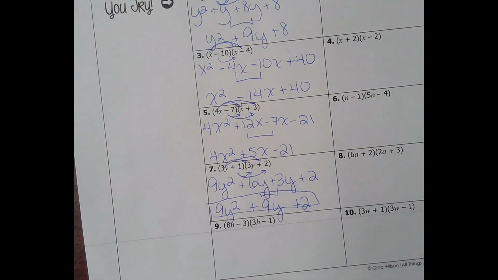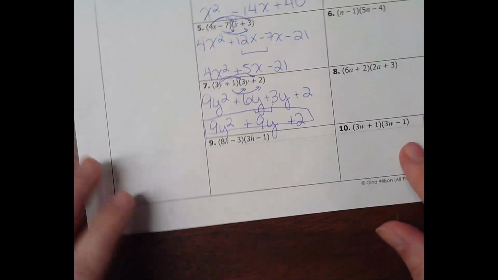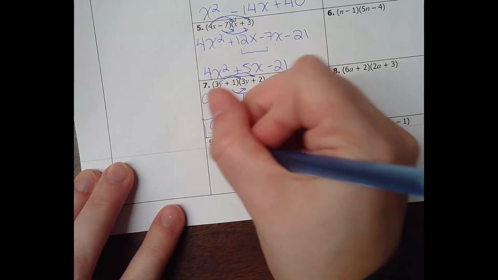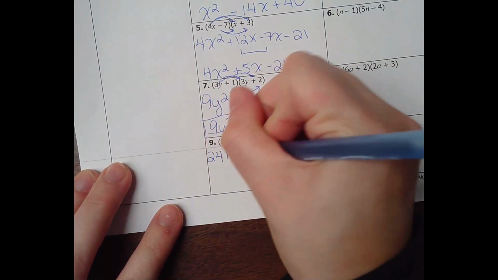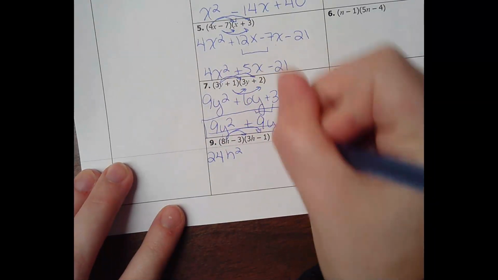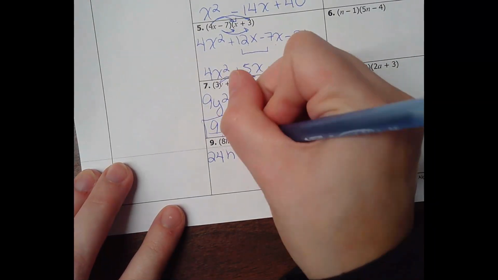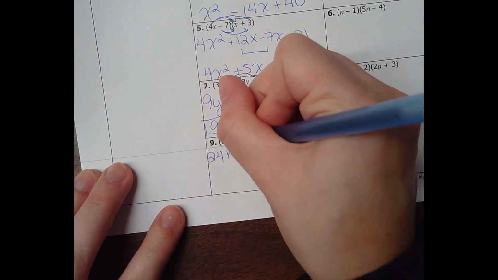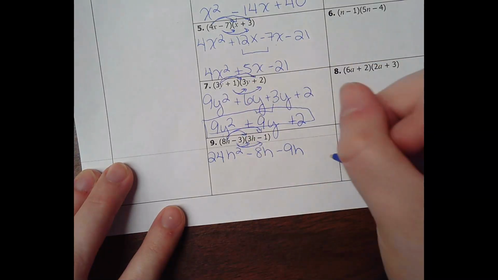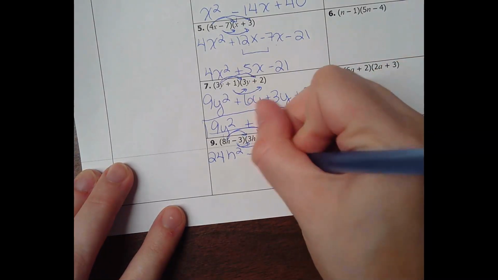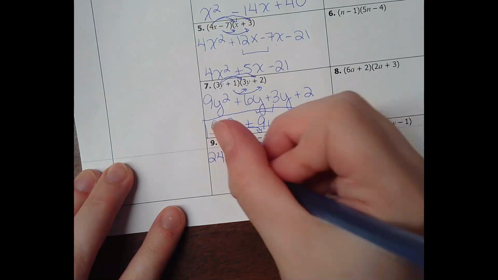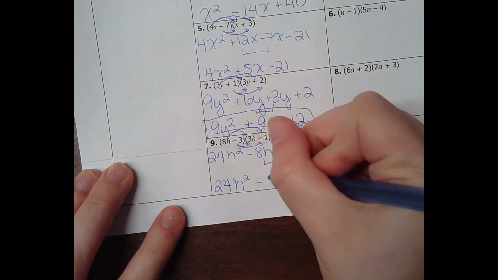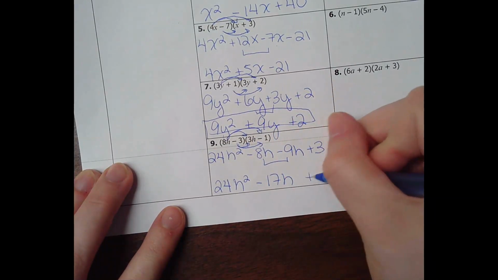Let's jump down to the next one. I like to do a couple. So we have 8h times 3h is 24h squared. 8h times negative 1 is negative 8h. Negative 3 times 3h is negative 9h. Negative 3 times negative 1 is positive 3. Combine the two in the middle. So we have 24h squared. That becomes minus 17h plus 3.